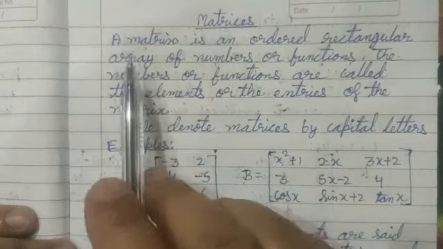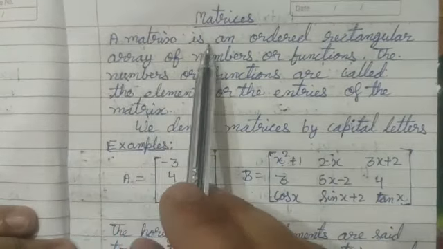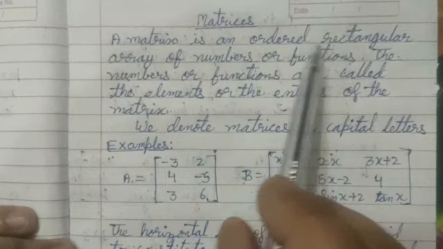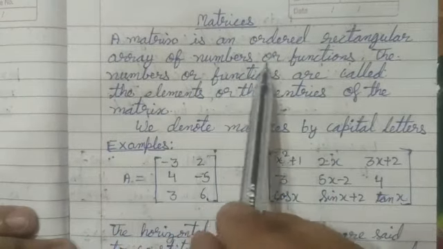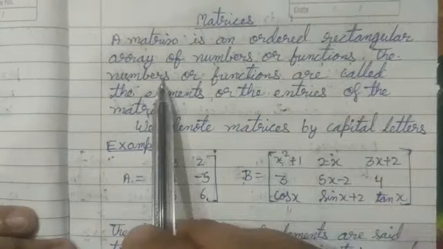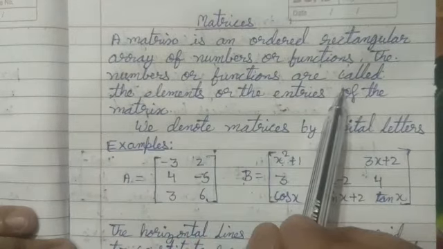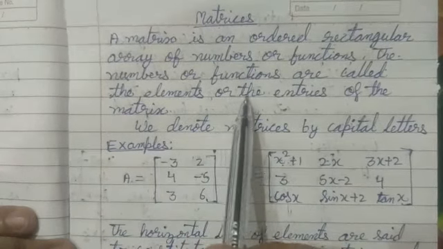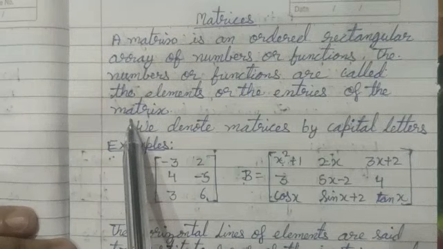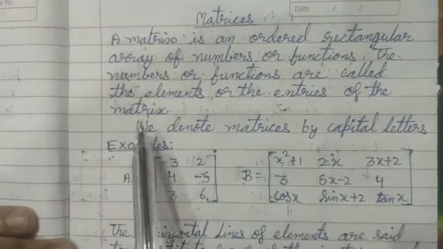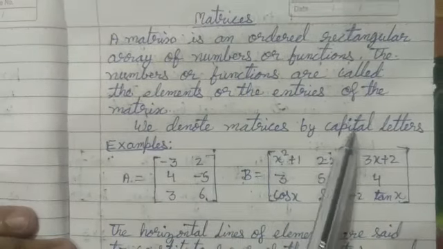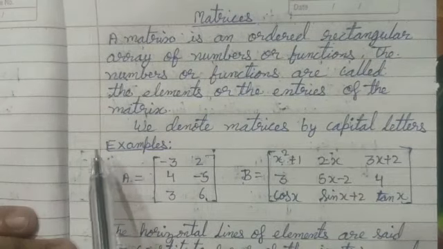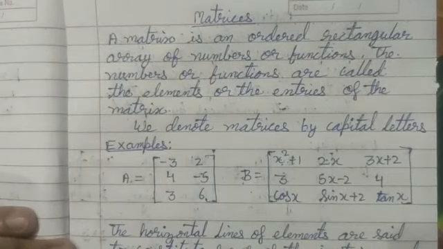Now what is a matrix? A matrix is an ordered rectangular array of numbers or functions. The numbers or functions are called the elements or the entries of the matrix. We denote matrices by capital letters. Now let us understand it with the help of an example.